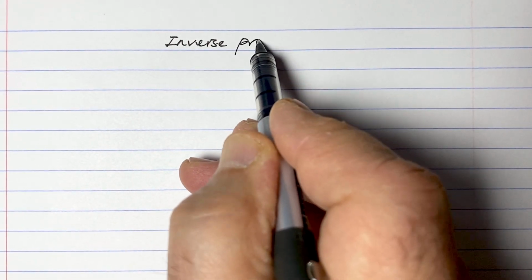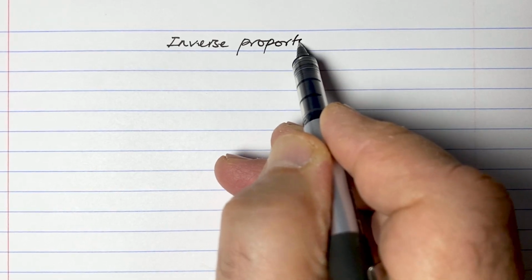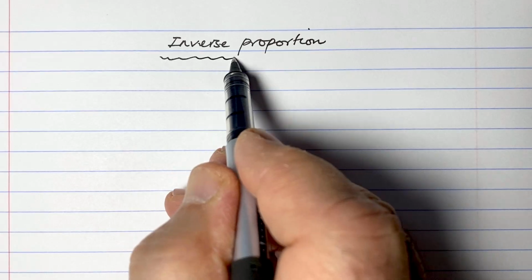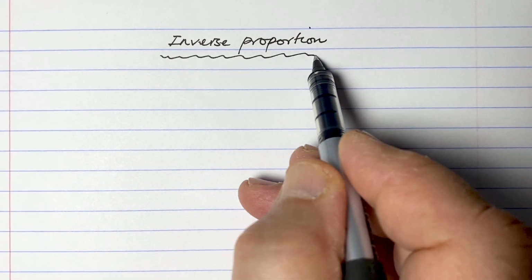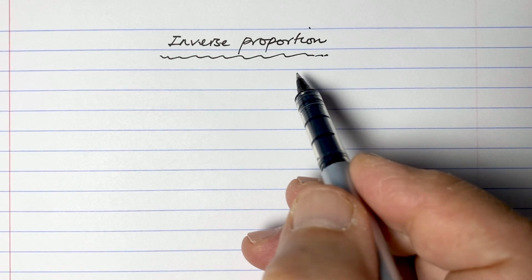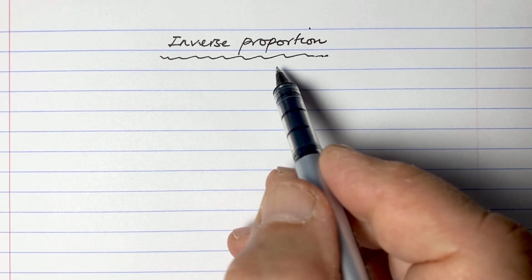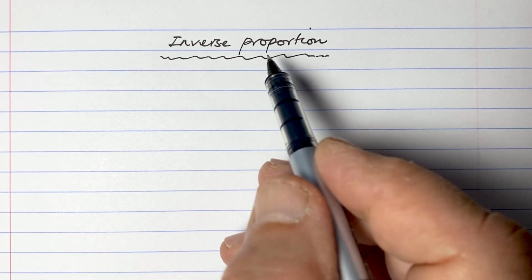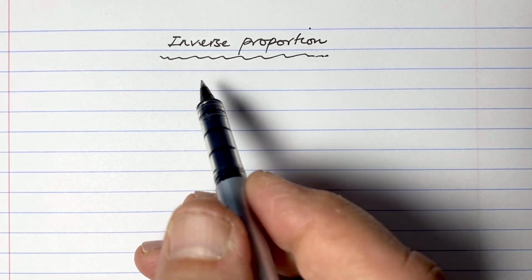In this lesson, I'm going to start the topic of inverse proportion. Inverse. Now, in the last lesson, I mentioned if we have a direct proportion, they may not mention the word direct. But if it's inverse, they will. They will mention it's an inverse proportion.